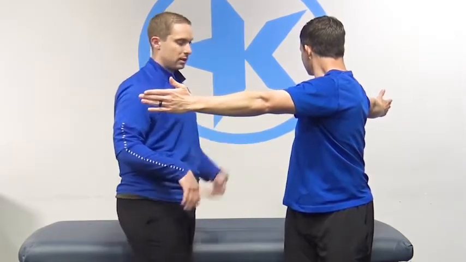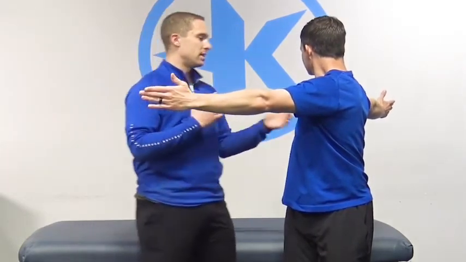So you see his hips rotate to the right. So what I'm now looking for is, is he getting a separation from his hip line to his shoulder line? Good. And then do one more time there.